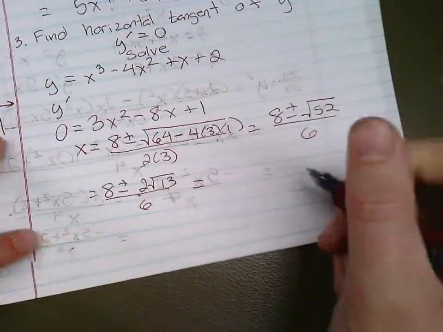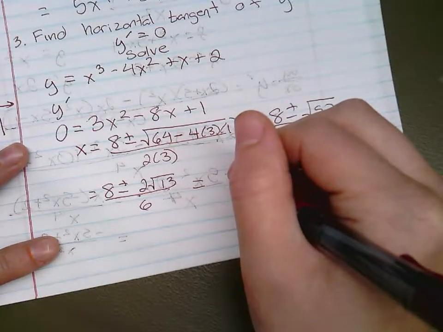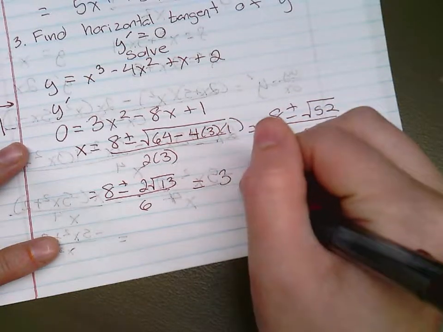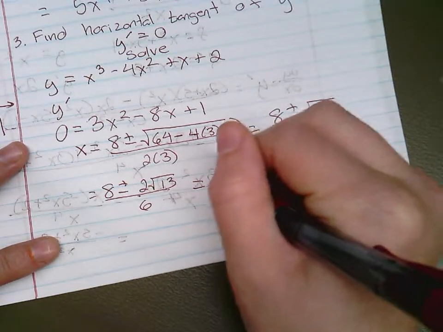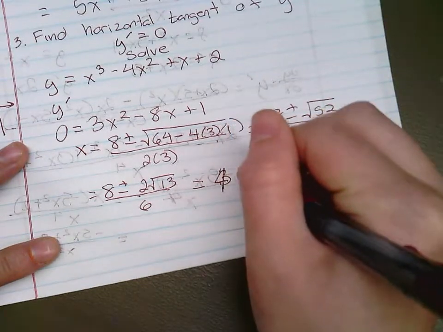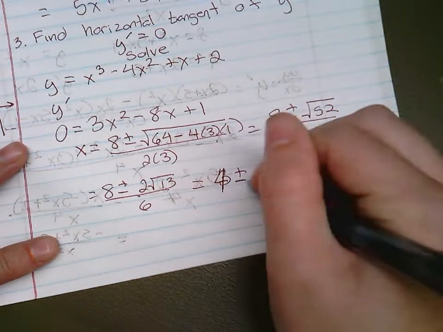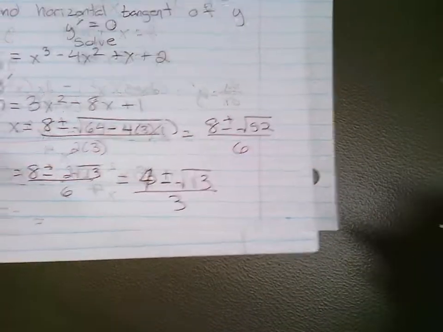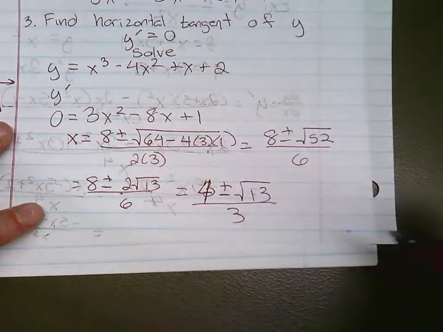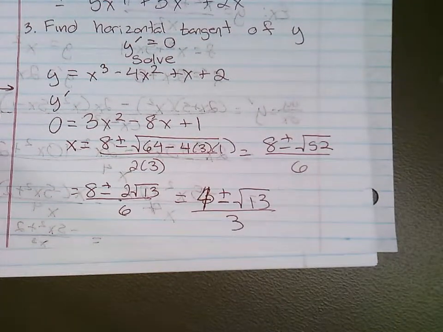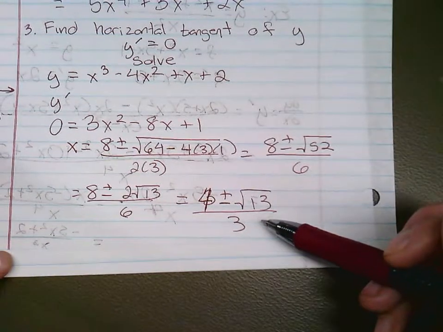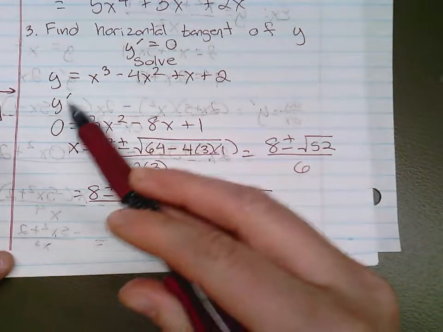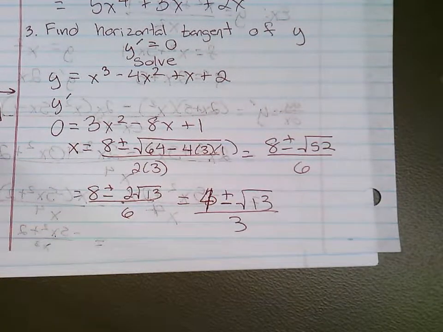Which is going to be 4 plus or minus square root of 13 over 3. So that is where your horizontal tangents are at that x value. And that would be, if you were looking at a graph, where the x-intercepts are on the y prime. Okay, now let's go to the next example.